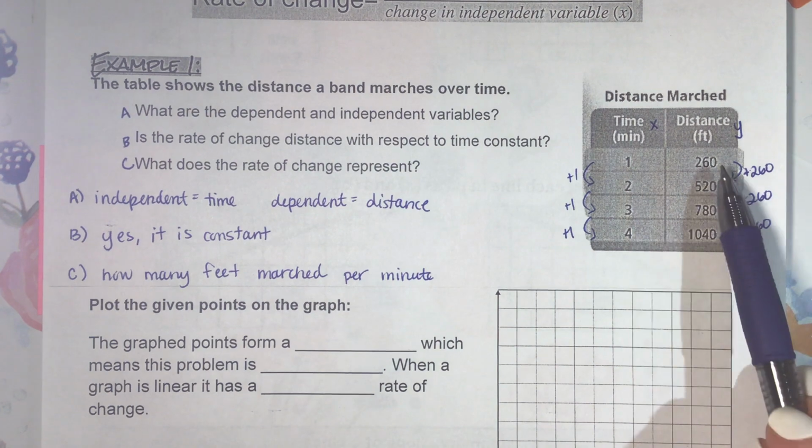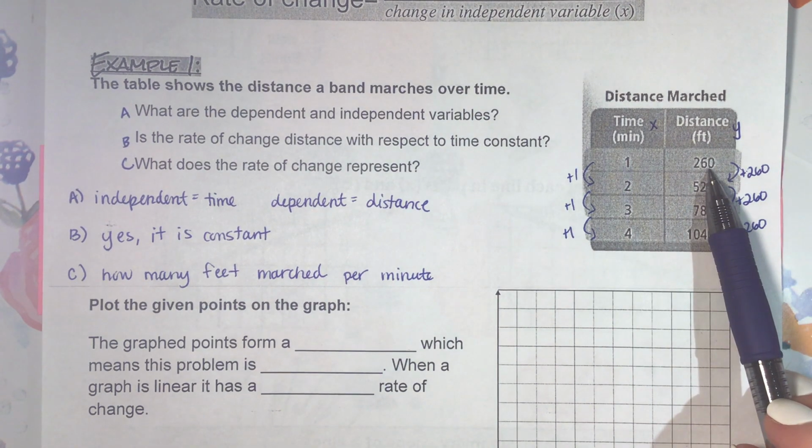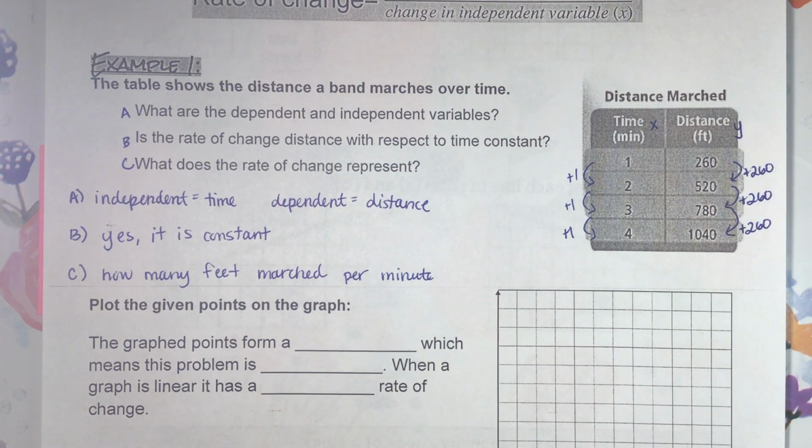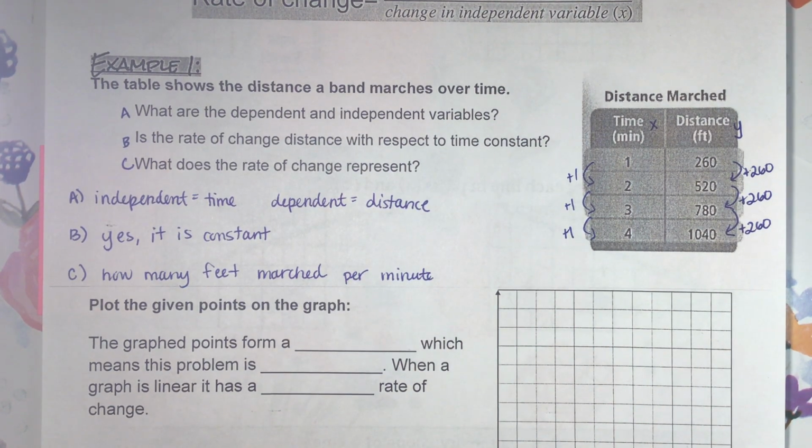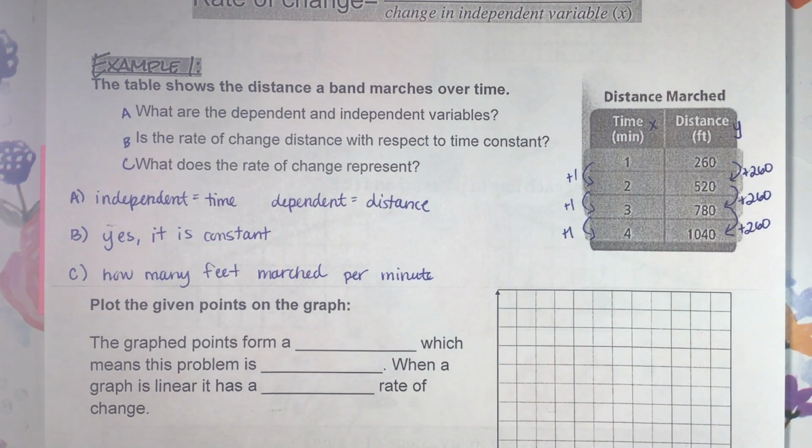Next, I have really big numbers. It starts at 260. So I'm going to do something called a break in the graph. And it's basically where you just do that, and you get to start at a higher number up in order to not waste space. So I am going to start at 250 right here.